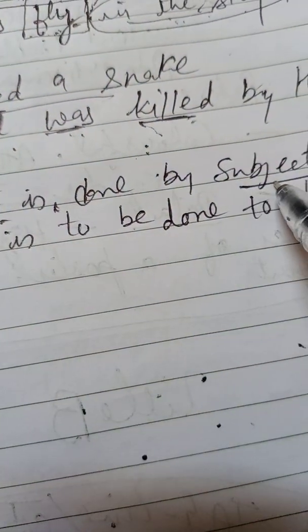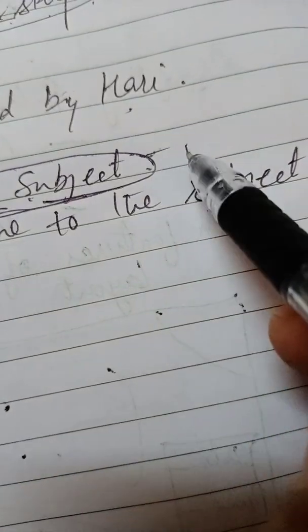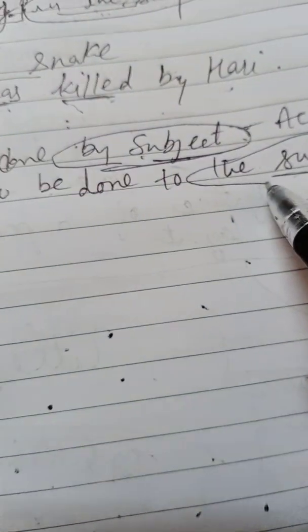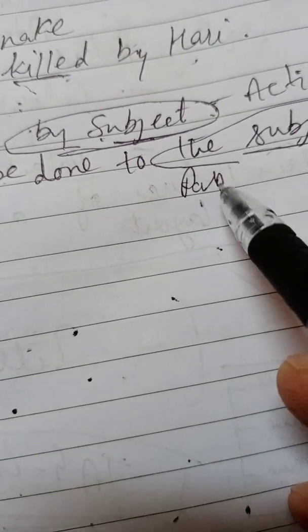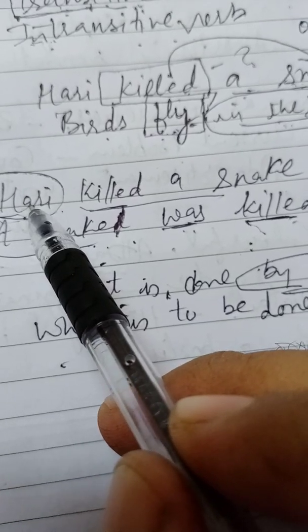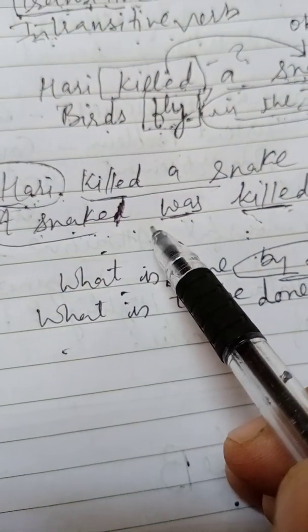What is done by the subject, that is active. And what is to be done to the subject, that is passive. It means what is done by the subject tells us active, and what is to be done to the subject, that is passive form. So this is the main thing.